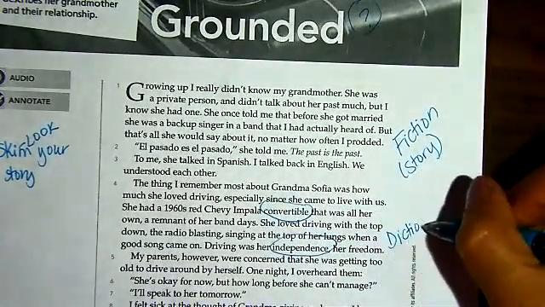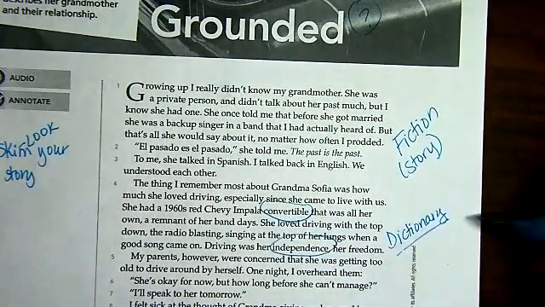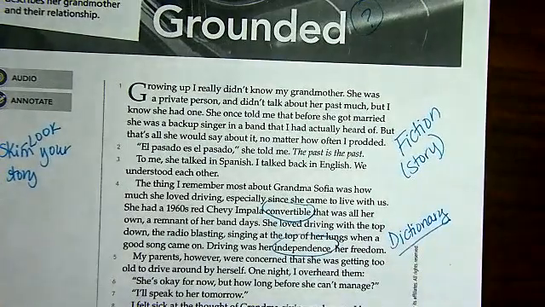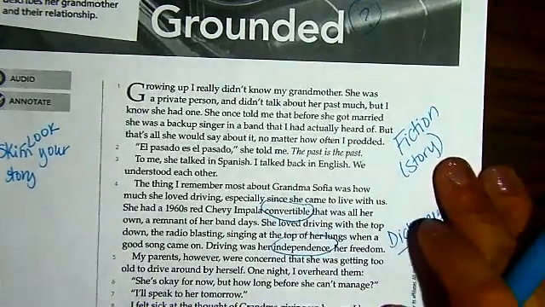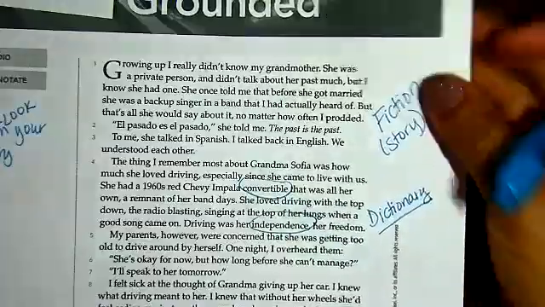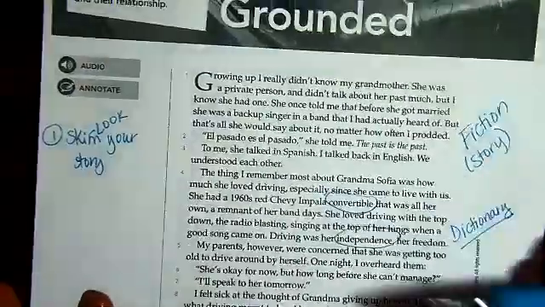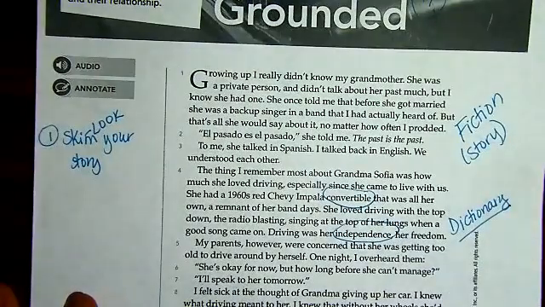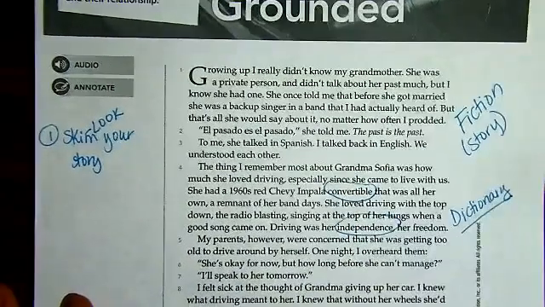Again, one of the tools in our online test is it does have a dictionary, does have highlighters, and so on and so forth. Then, as we skim, we're going to also look at our questions and look for keywords and so on and so forth.